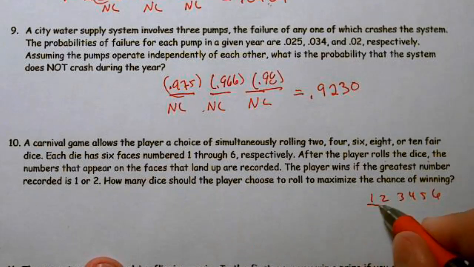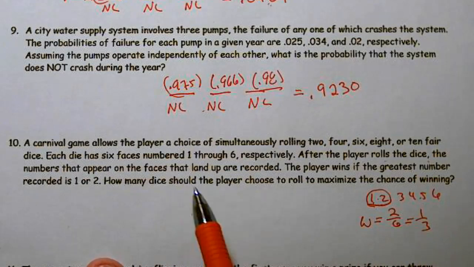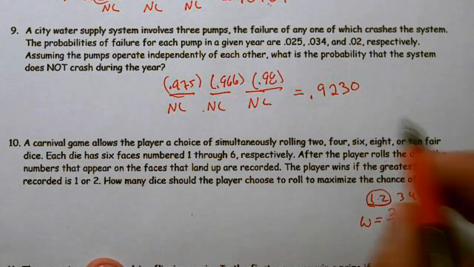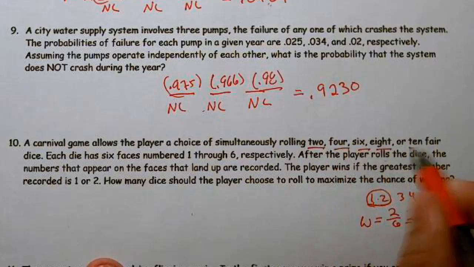So basically, this is the only way I win. Well, to win in this game, that's gonna happen, well, 2 times out of 6, which is 1/3. So there's a 33% chance of me winning. All right, how many dice should the player roll to maximize the chance of winning? Well, we're not just rolling 1 dice, we're rolling 2, 4, 6, or 8, or 10.